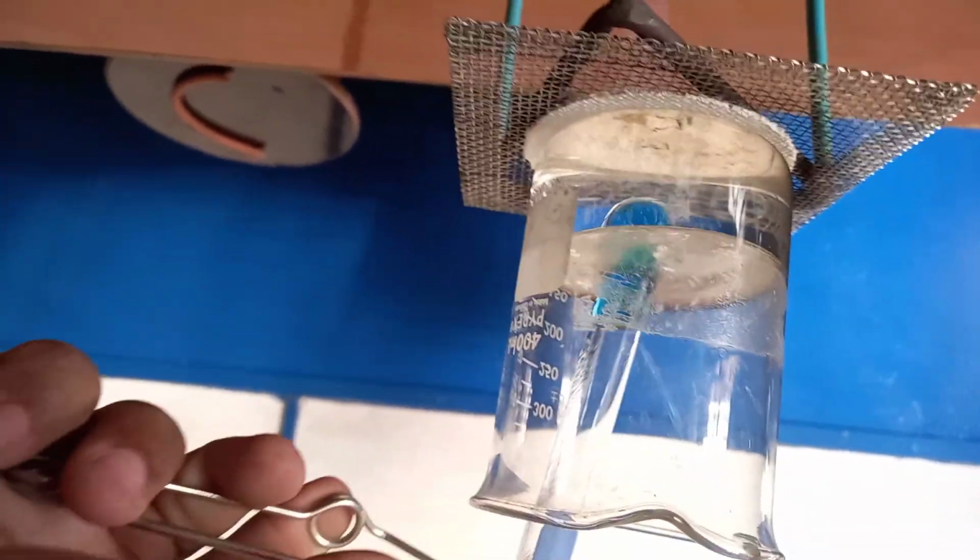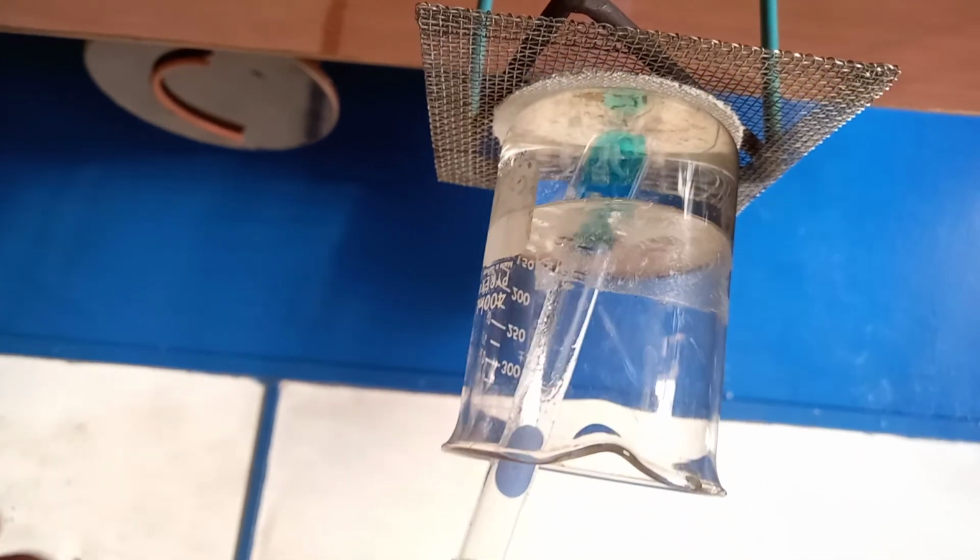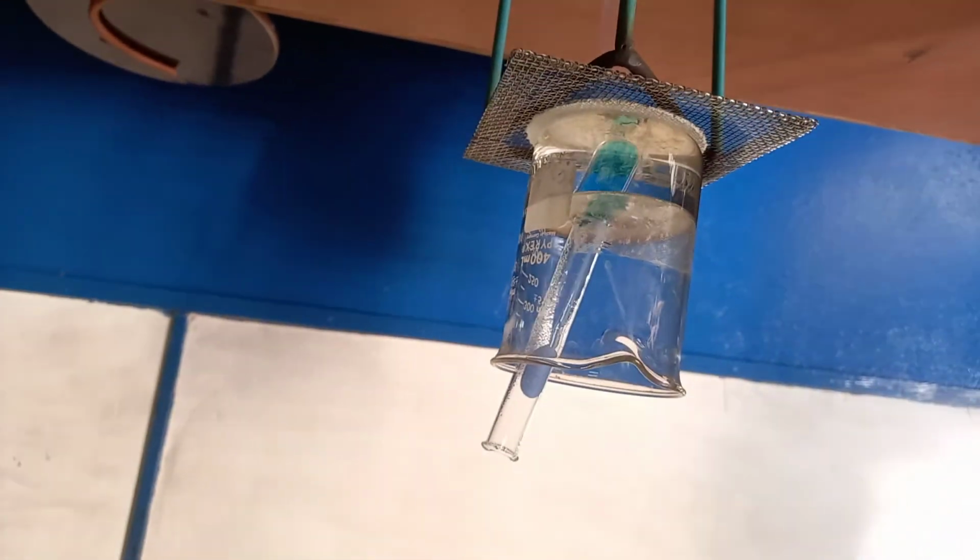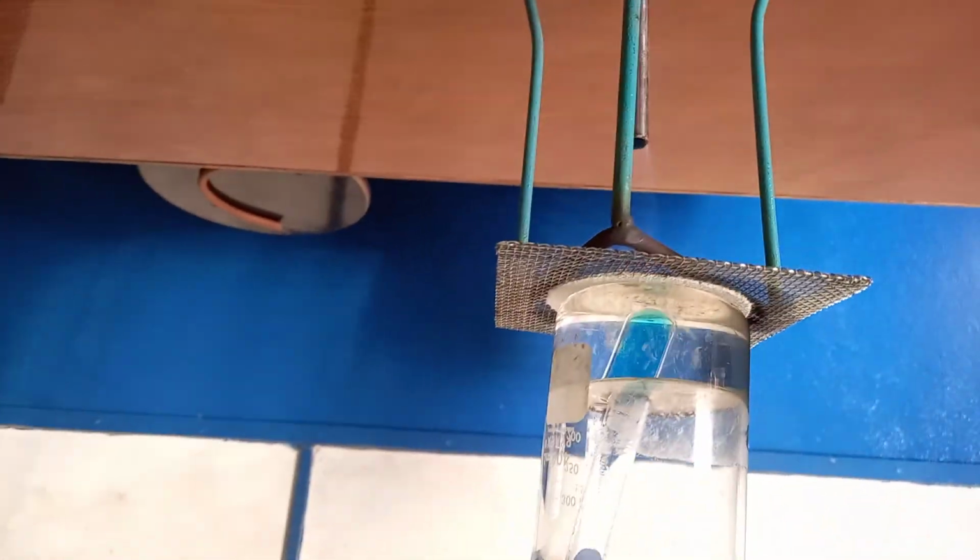It's not changing as much as yet. And in the meantime, I'm going to set up the reaction for reflux.